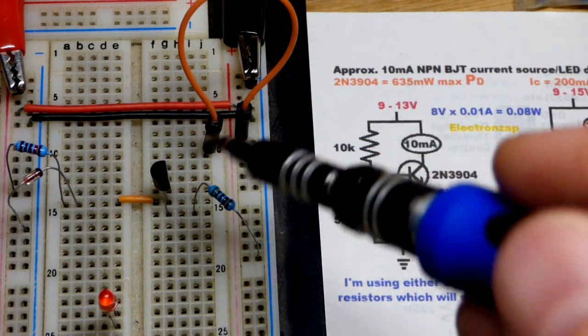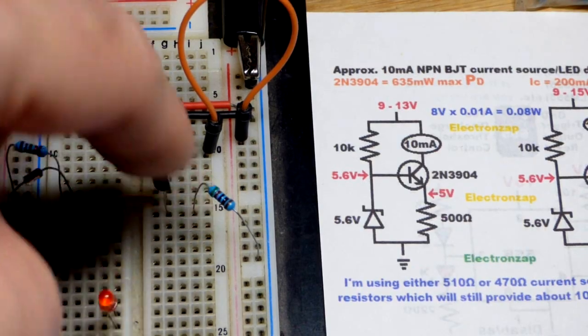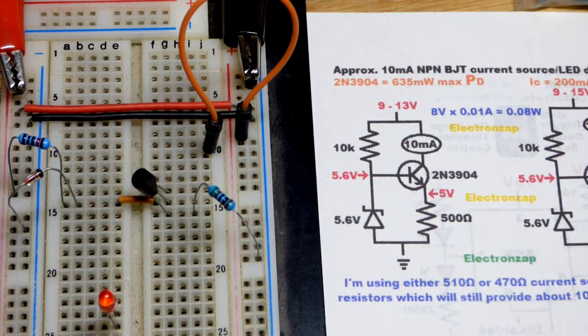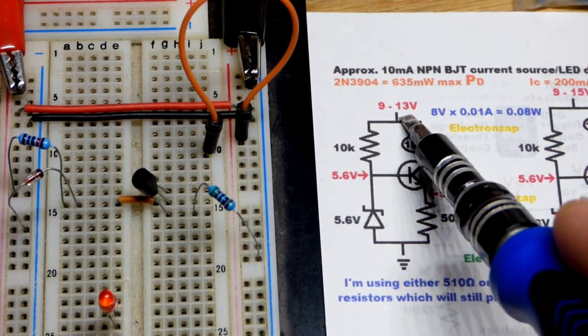So we could do a short circuit. Right now it's not connected. I could short circuit that. Or we could add an LED, even 2 LEDs or more, as long as we have enough voltage. We're going to need 2 extra volts for every LED.